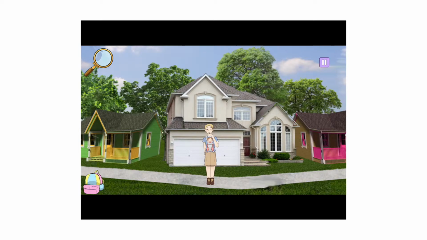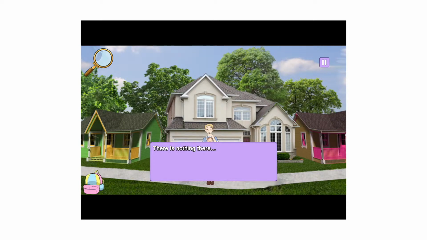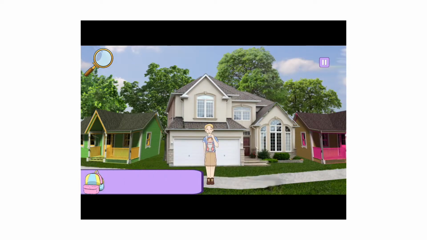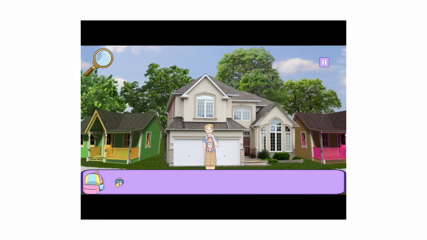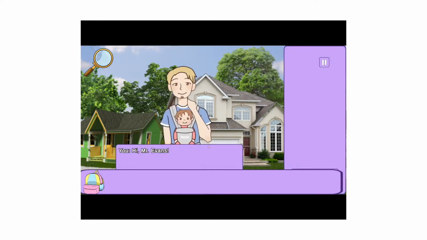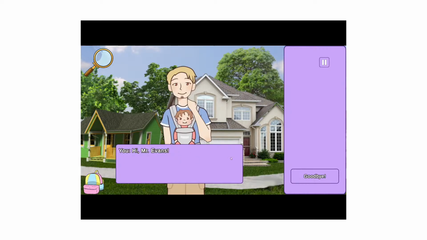You exit off of that, and you have the magnifying glass up here, which isn't really used at this particular moment. If you click around, you'll notice it says there's nothing there, because there's nothing in particular you're searching for, since you've already found the pacifier back on the hill. So what you want to do is click it and drag it to the neighbor, and that will trigger this dialogue, and you talk to him.